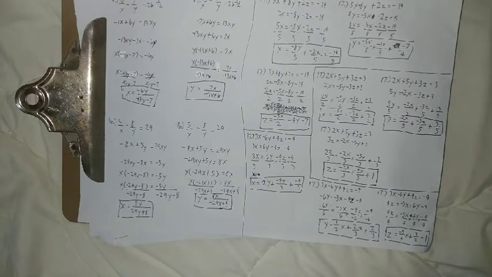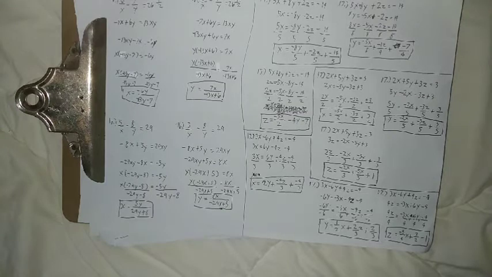Here in problem number 17, the problem is 5x plus 8y plus 2z is equal to negative 14. The first thing you should do is move positive 8y and 2z to the other side, so it will give you 5x is equal to negative 8y minus 2z minus 14. Then you divide both sides by 5, so it will give you the answer for x is x is equal to negative 8 over 5 y plus negative 2 over 5 z plus 14 over 5.